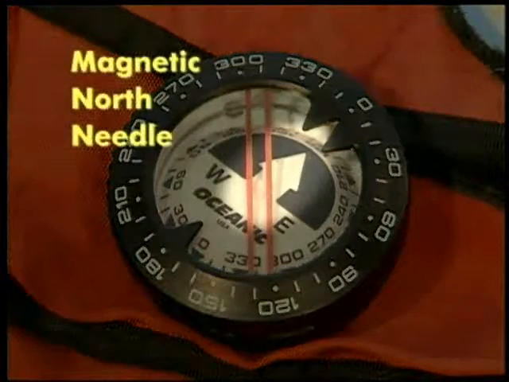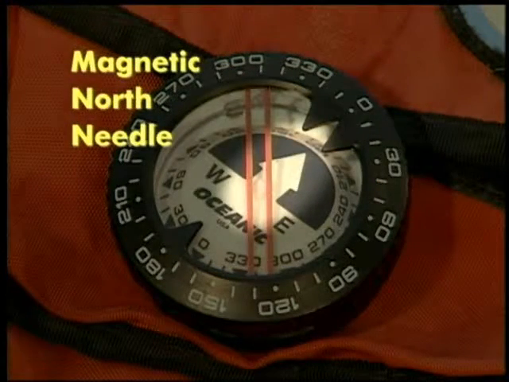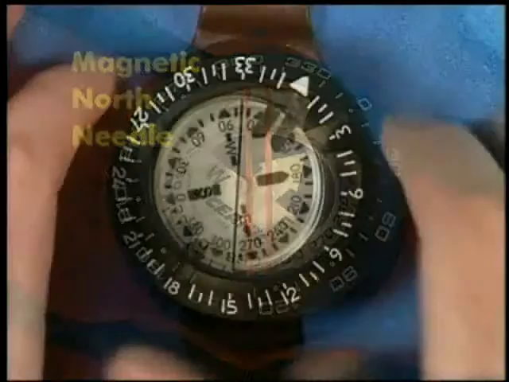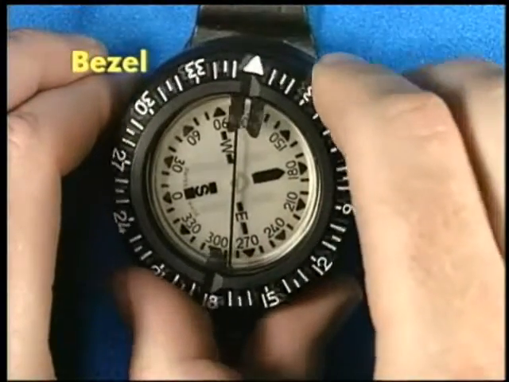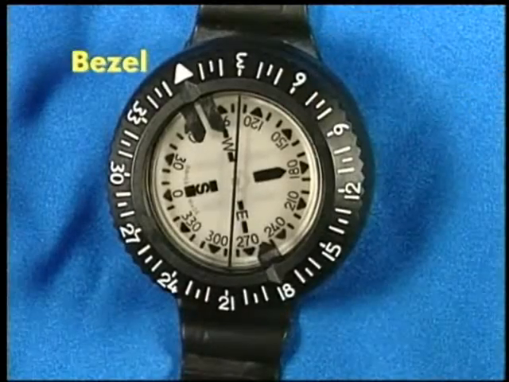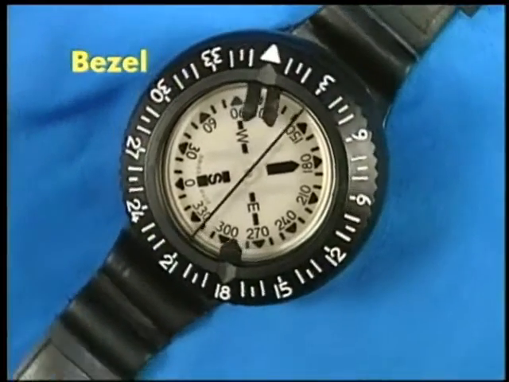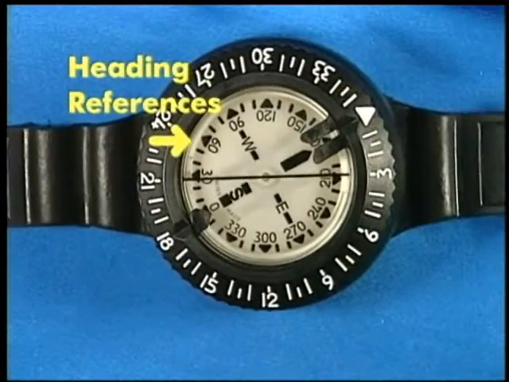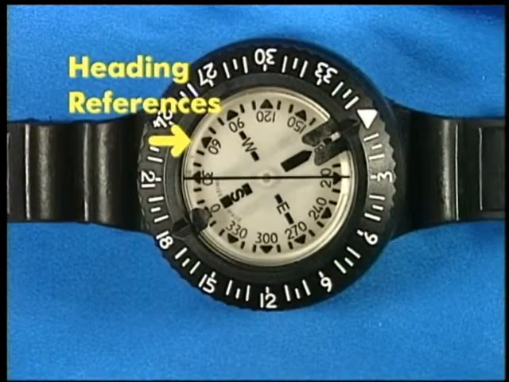The magnetic north needle is a needle or an arrow printed on a disc that rotates so that it can always point to magnetic north. The bezel rotates so you can align the 2 index marks over the compass needle, helping you maintain a straight line while you swim. Most underwater compasses have the heading references in degree heading numbers so you can record your travel direction.